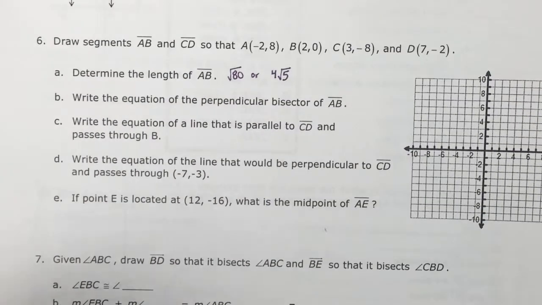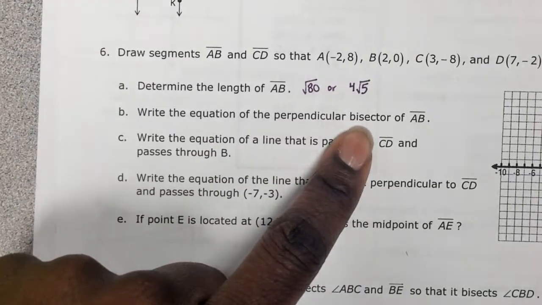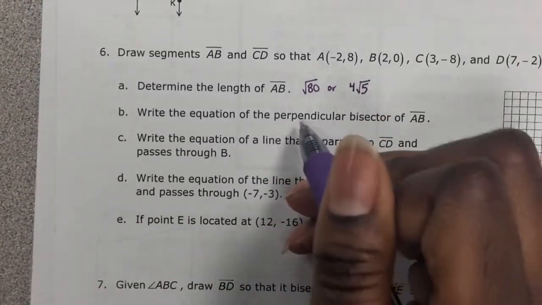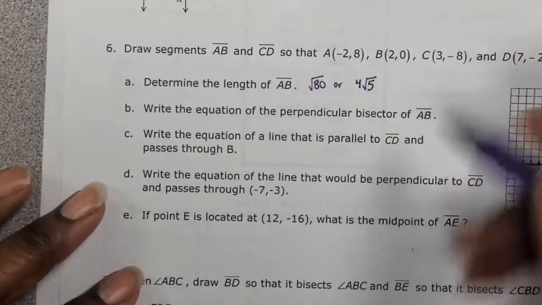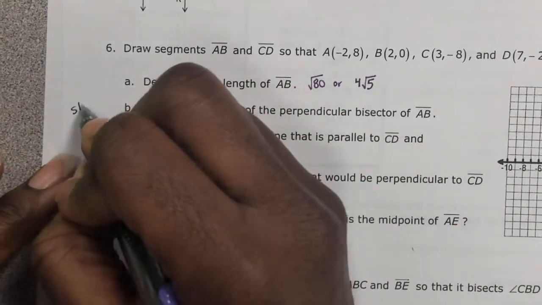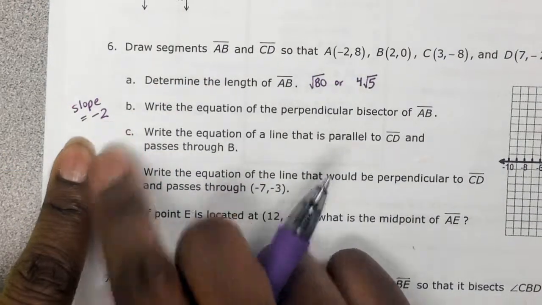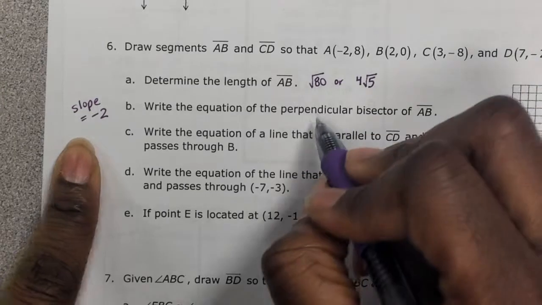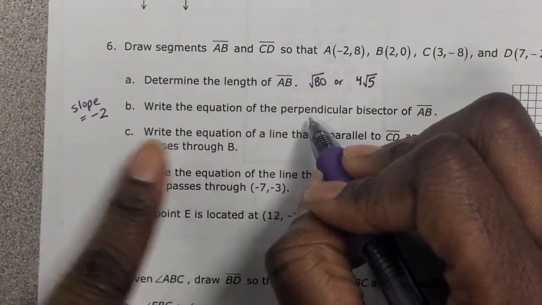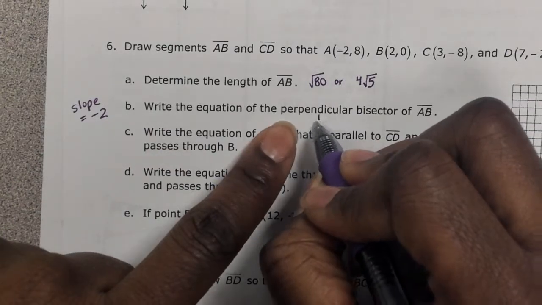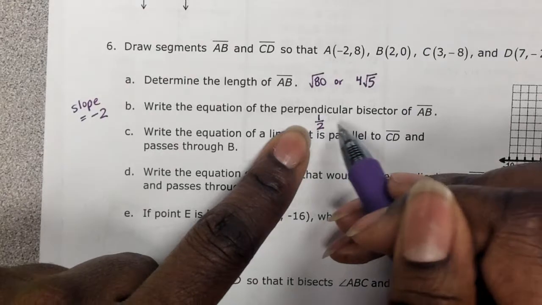Okay. And then we were writing the equation of the perpendicular bisector. So two things you need to remember for perpendicular: you have to find the slope. Whenever it says something is parallel or perpendicular, you have to find the slope. So the slope of AB is -2. If the slope is -2, the perpendicular slope is going to be positive because it has to be a different sign, and it's not going to be 2 over 1, it's going to be 1 over 2. So the slope has to be 1 over 2 for perpendicular.